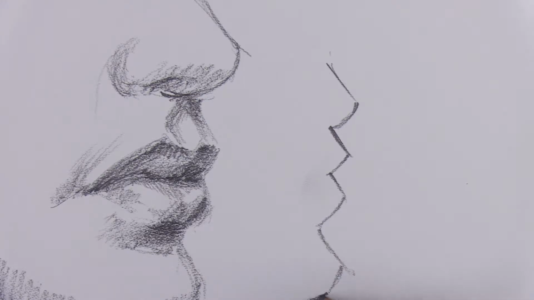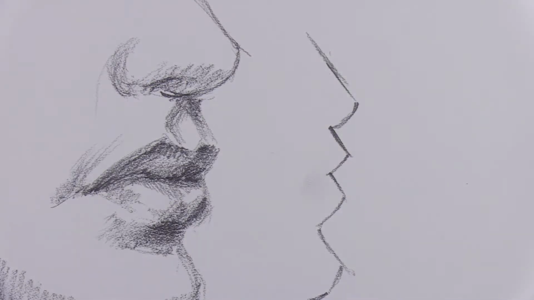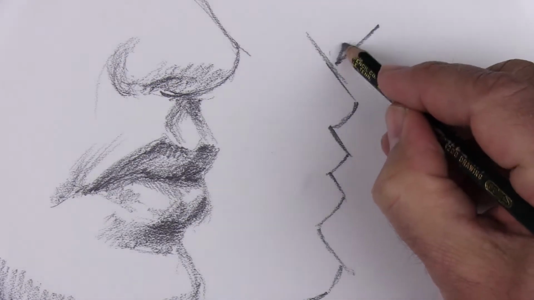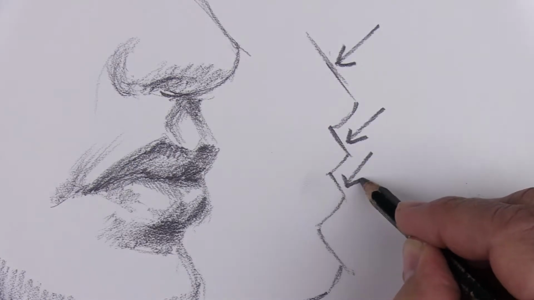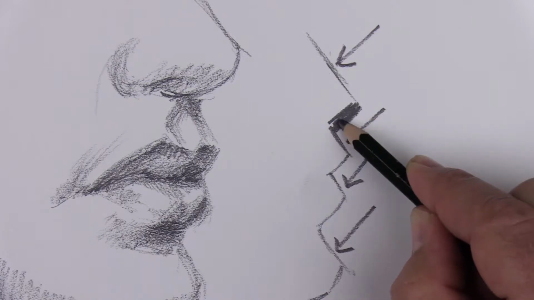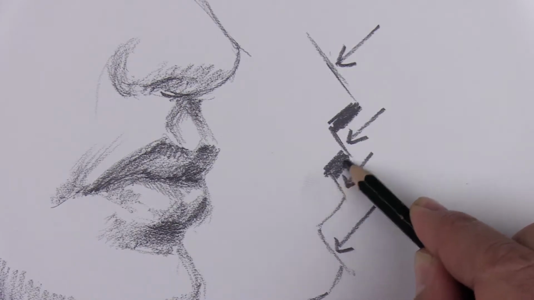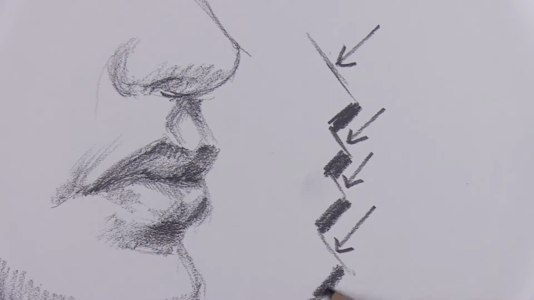Okay, so with our light source coming from above, we have light hitting most directly on all of these planes that are facing up. The bridge of the nose, the space above the upper lip, the bottom lip, and the upper part of the chin are all getting light. That means all of these areas, the bottom of the nose, the upper lip, the space just below the bottom lip, and the bottom part of the chin are all in shadow. This is really simplifying it, but it helps to understand these basic areas of planar value when we're drawing the mouth.